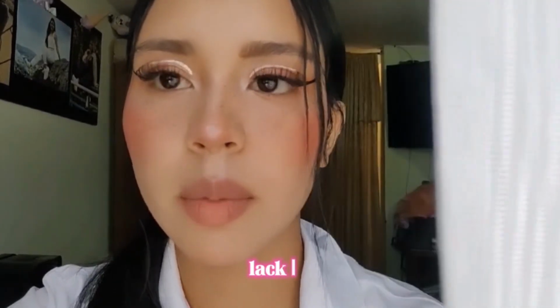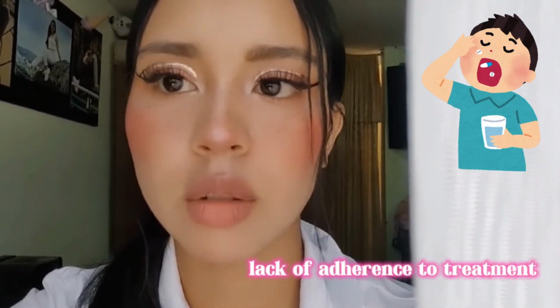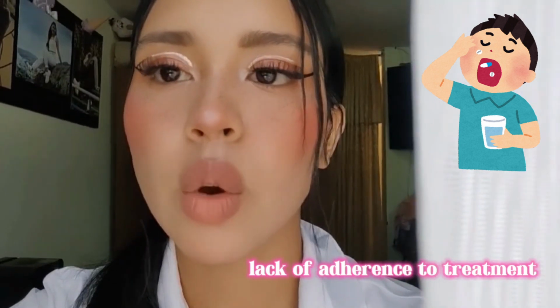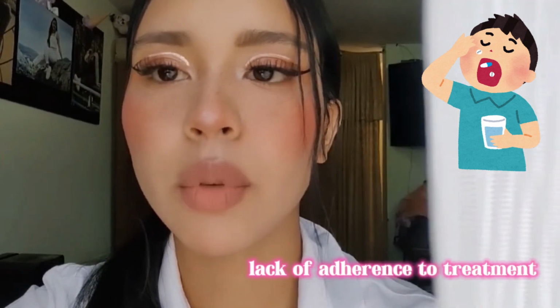And of course, lack of adherence to treatment: when patients don't complete their prescribed antibiotic course, it allows the bacteria to survive and potentially develop resistance. You're right, and nosocomial infections in hospitals can further spread resistant bacteria.